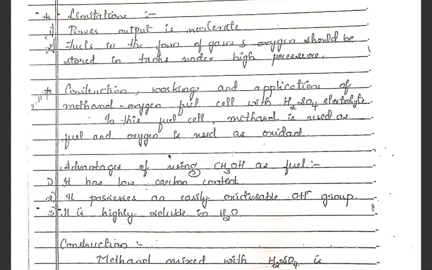Okay, so next comes a very important question, that is the methanol oxygen fuel cell. Write down. This question is one of the definite questions for your exams. That is construction, working and applications of the methanol oxygen fuel cell.